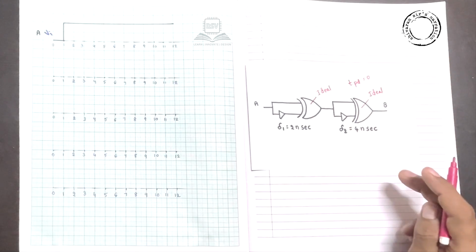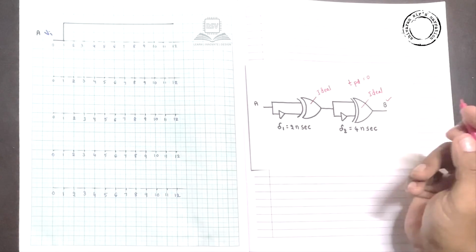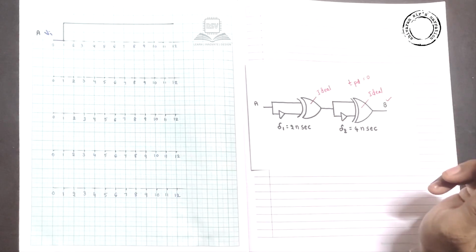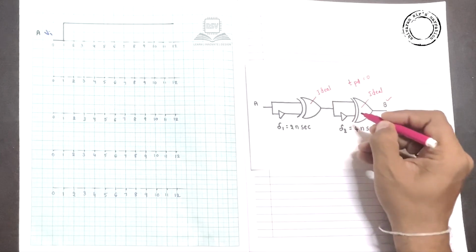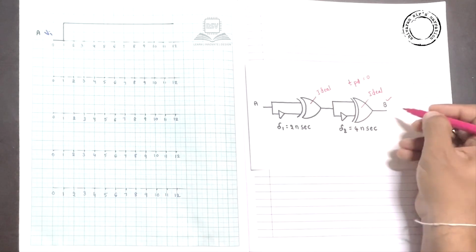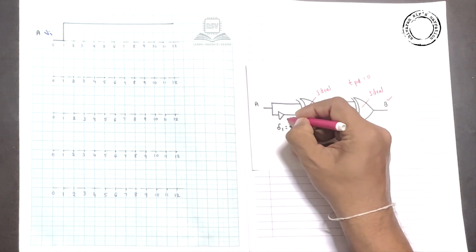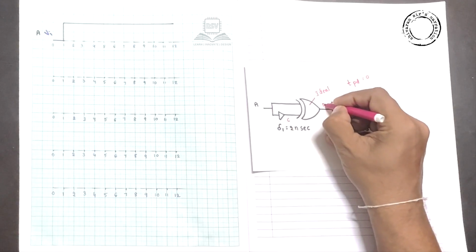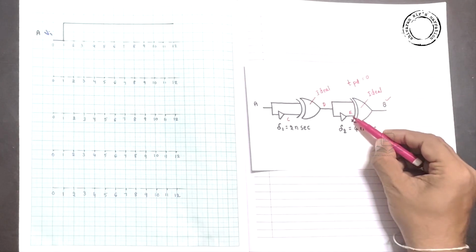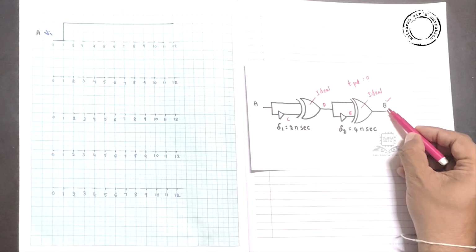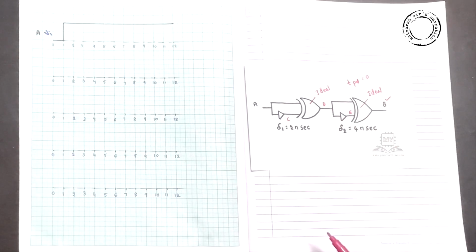We want to know the output waveform B so that you can find out the number of transitions, etc. How to draw the output waveform B? If you want to know, you must know this buffer output, so that you can tell the output waveform of B. Let's assume this is C, D and this is E. If you know the D and E waveforms, then you can draw the waveform of B. Similarly, if you know the C waveform and A, you can draw D. Okay, now let's enter into the question.